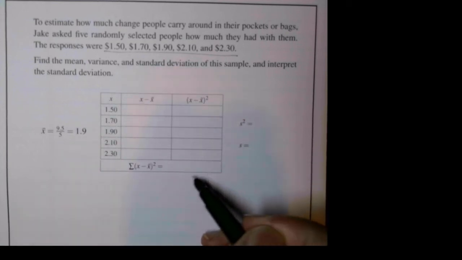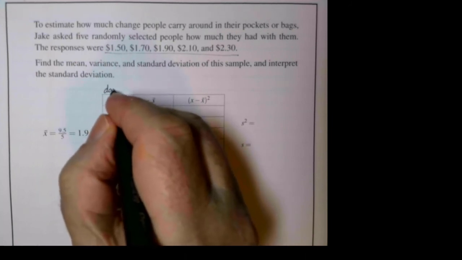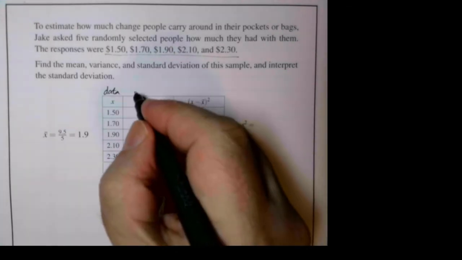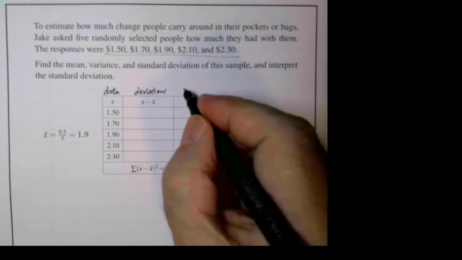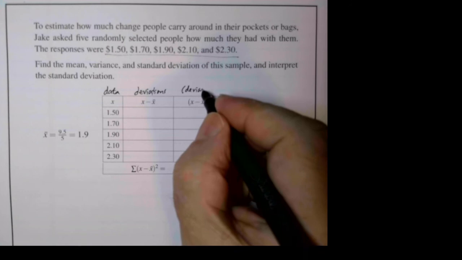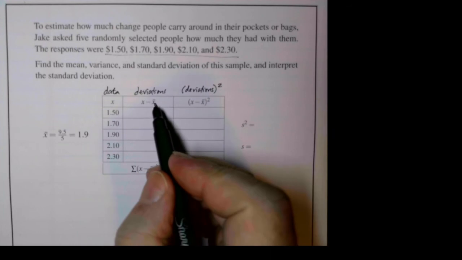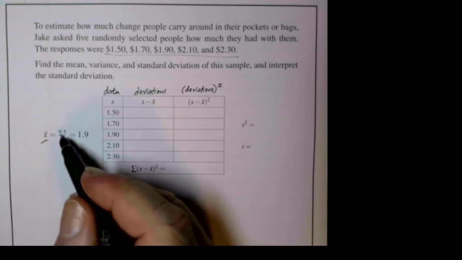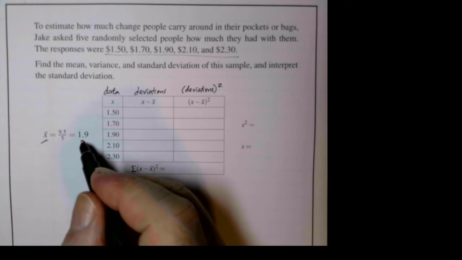So I make this table to organize my calculations, to make it all easier. I put the data values in the left-hand column. There they are, $1.50, $1.70, and so on. The second column is going to be the deviations. And the third column is going to be the squares of those deviations. Now, since I need x minus x bar, the first thing I have to do is compute x bar, the sample mean. And you know how to do that already. You just sum up all the data and divide by the number of data points. In this case, it turns out you get 1.9.